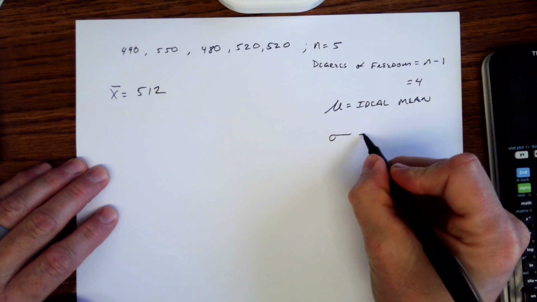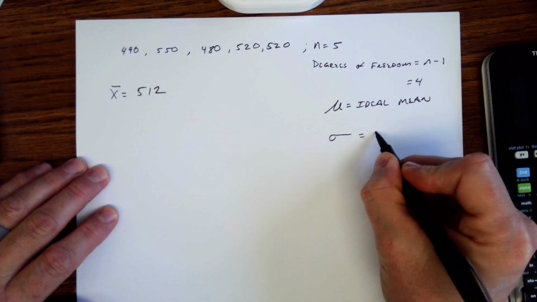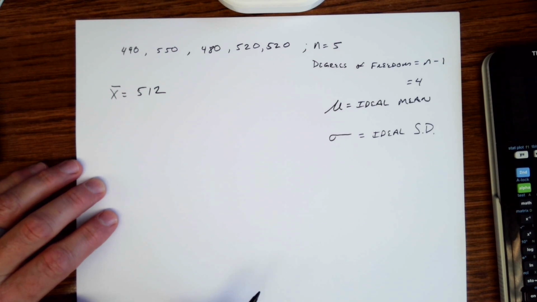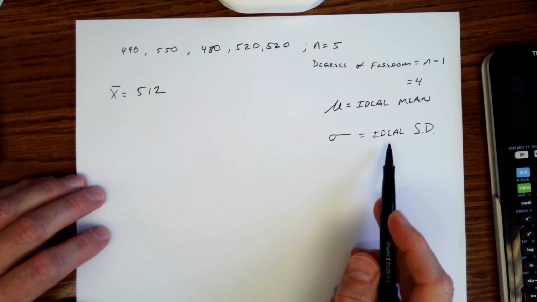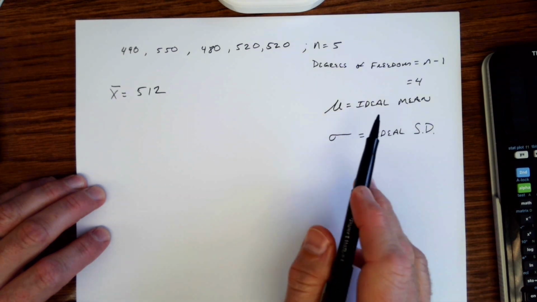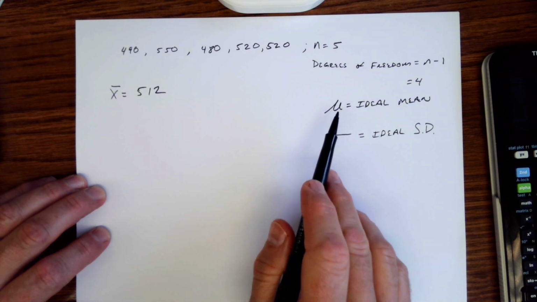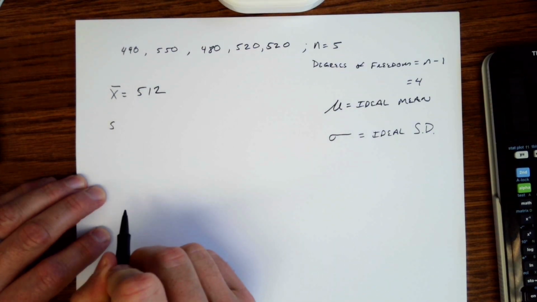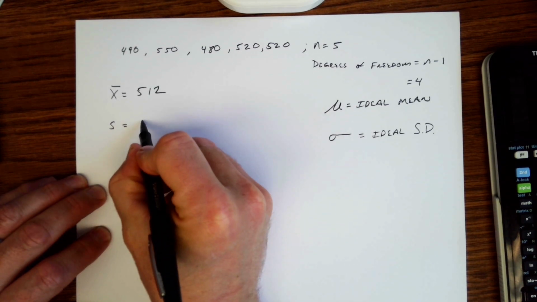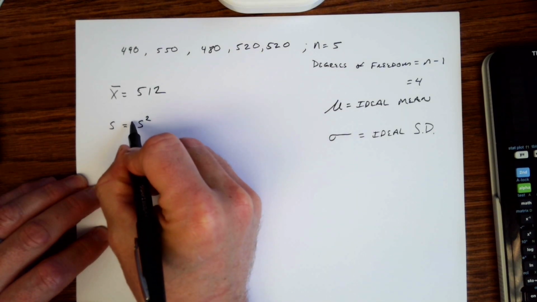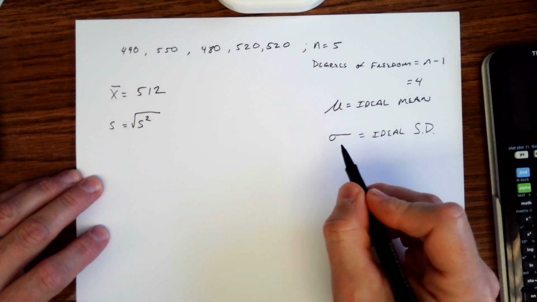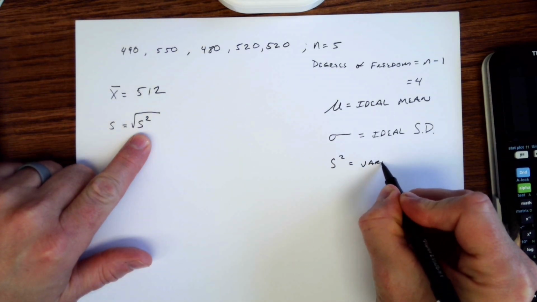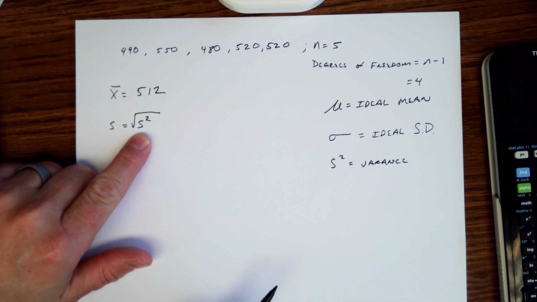Now, along with that is this symbol right here, which is what we use. It's a Greek symbol for a lowercase sigma, and we use this for the ideal standard deviation, okay? But the thing is, we can't find the ideal standard deviation because standard deviation is based upon the mean, and we don't know the ideal mean. So what we're going to use is lowercase s. Lowercase s is equal to the square root of s squared, right? And s squared is variance. Okay, it is the variance.